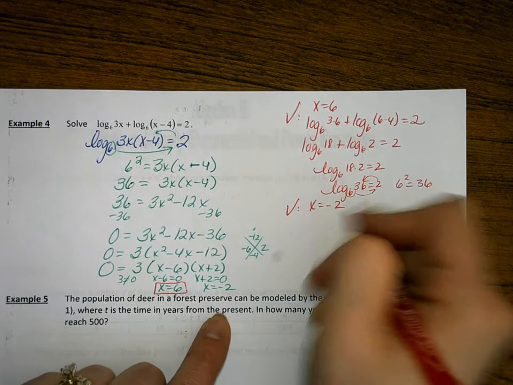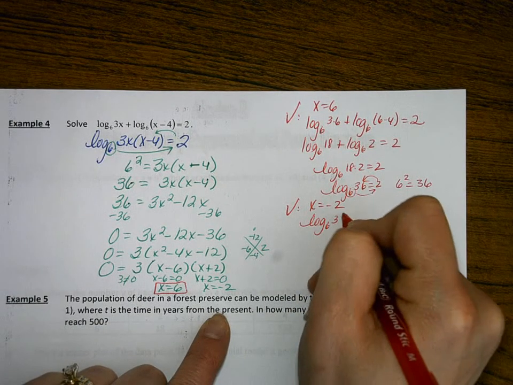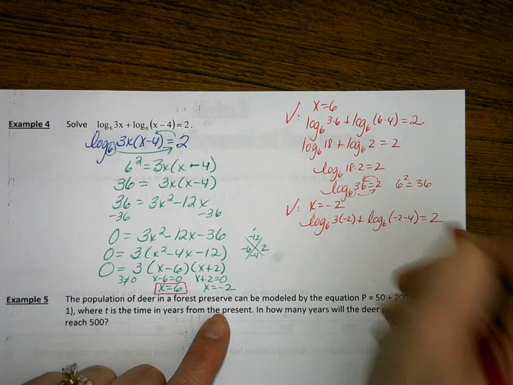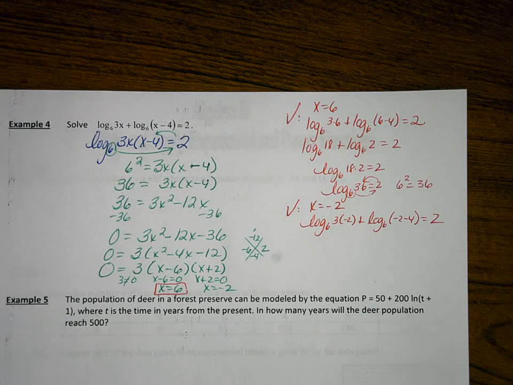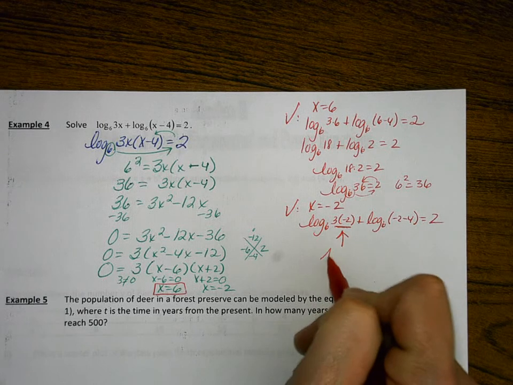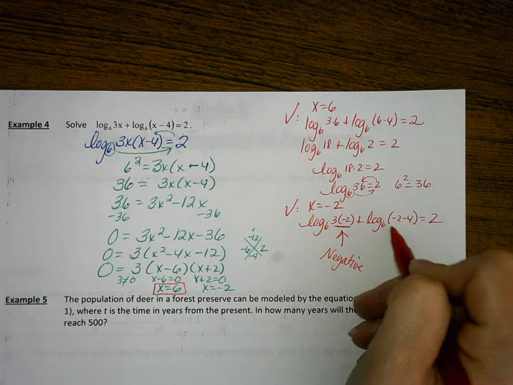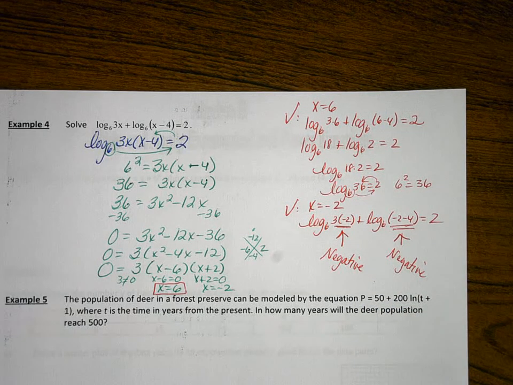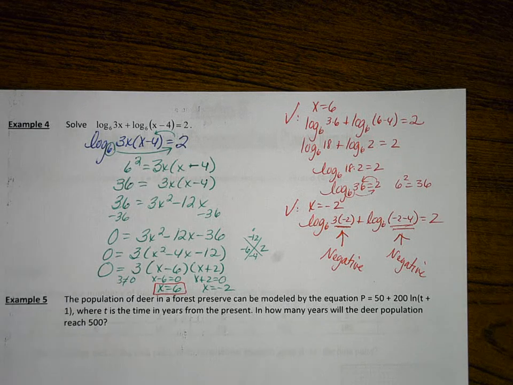So log base 6 of 3 times negative 2 plus log base 6 of negative 2 minus 4 is equal to 2. Now, here's the deal. I can never take the logarithm of what type of number? I can never, ever, ever take the log of a negative number. So the minute that I see that there's going to be a negative number in here, and in addition, there's actually going to be a negative number in here, it doesn't matter if it really works or not. I cannot take the log of a negative number, so I've got to throw negative 2 away. My solution is only x is positive 6.